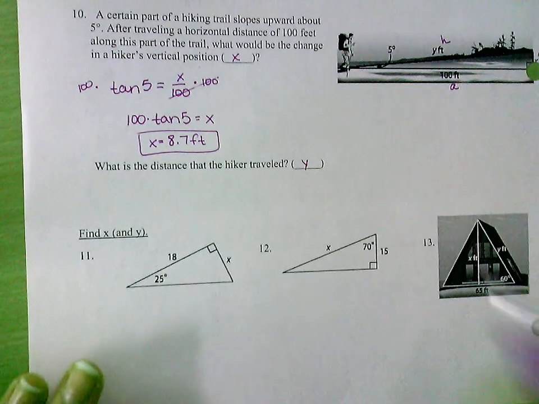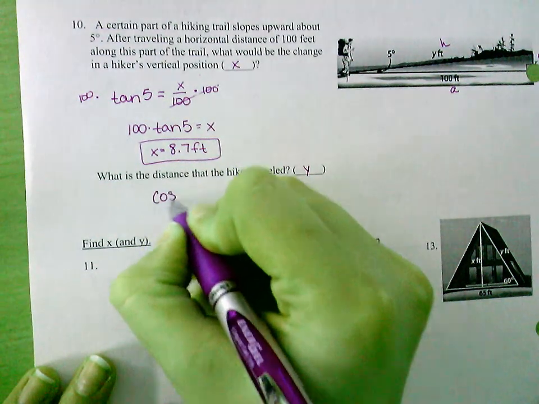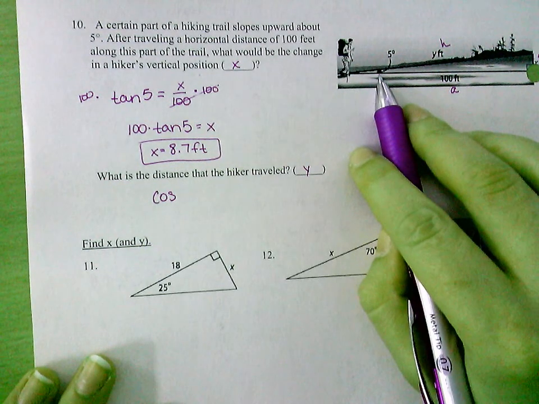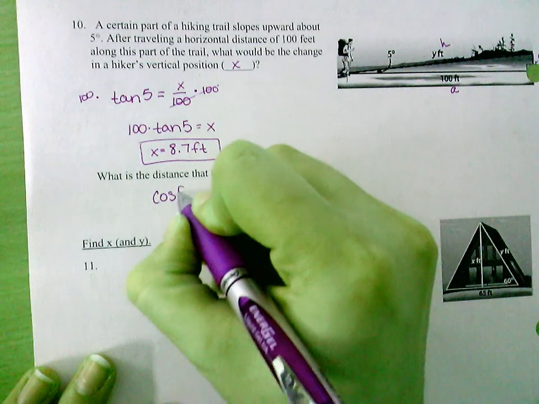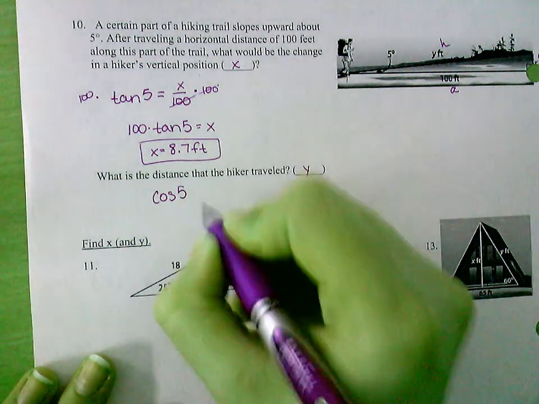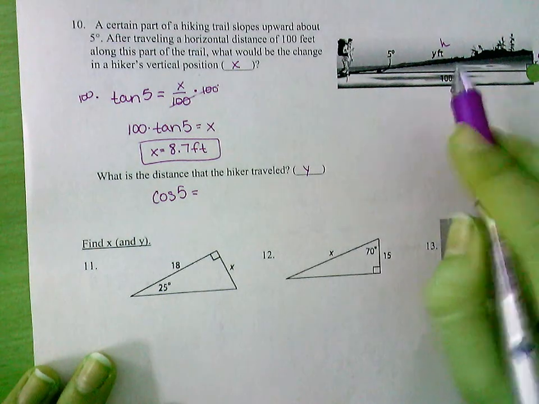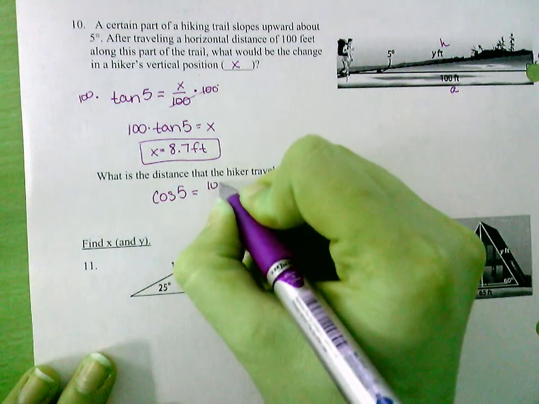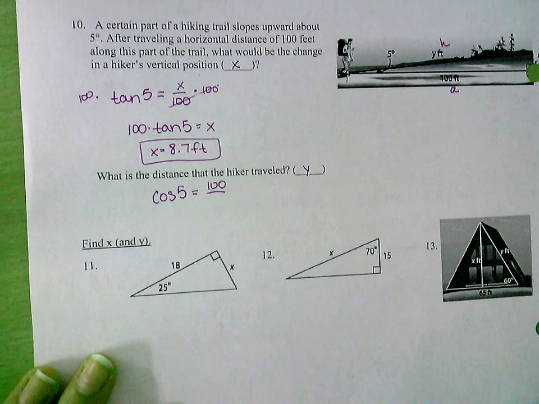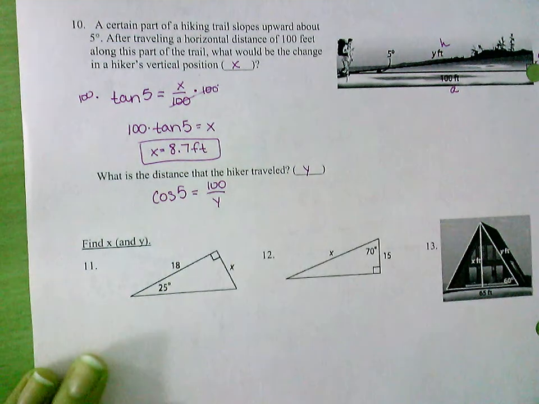So we're taking cosine of the angle we're working with, that's 5, is equal to that ratio of sides, adjacent, so 100, over hypotenuse is y.